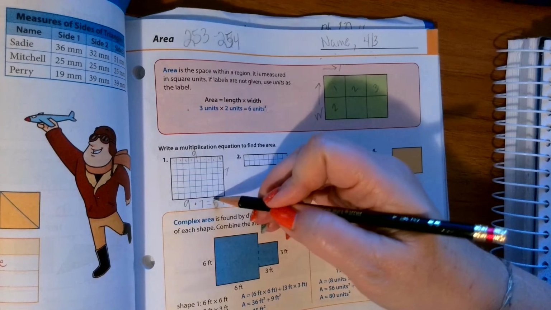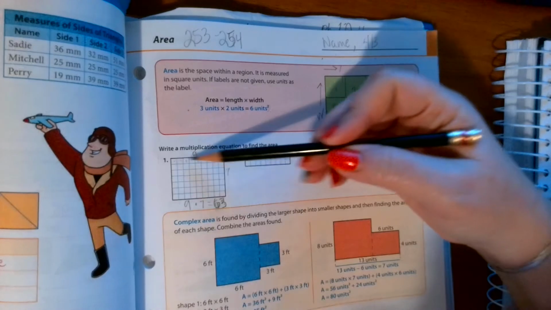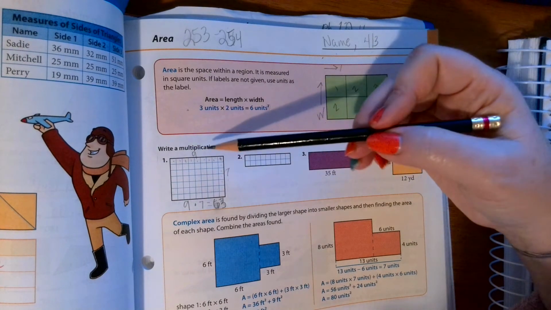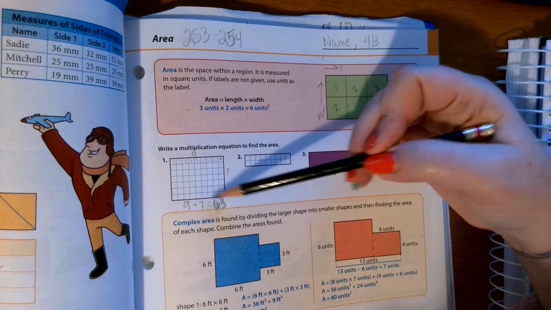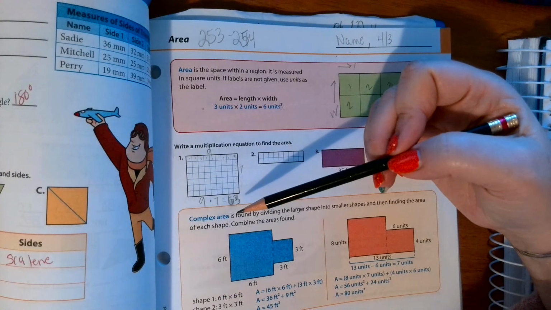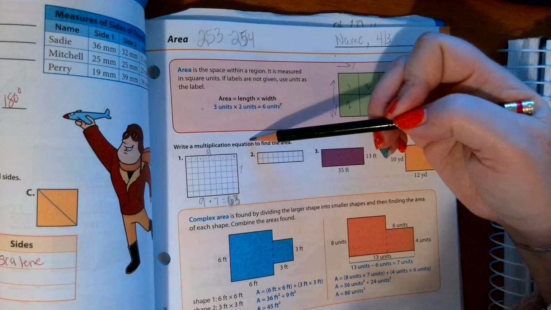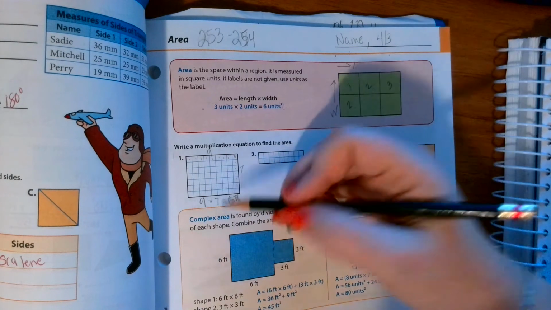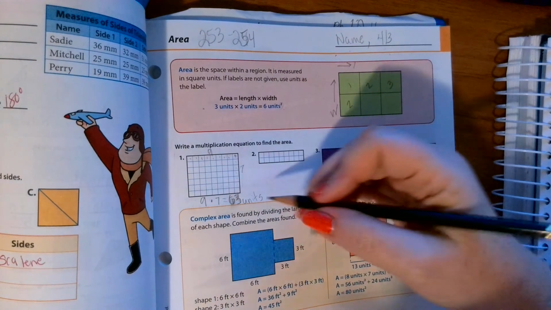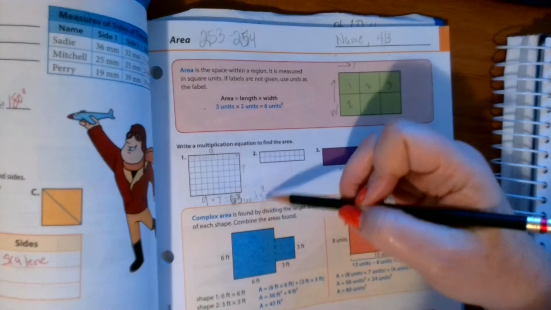So it's 7 units up and down and 9 units wide. It says write the multiplication equation to find the area. So the area is 9 times 7, and 9 times 7 is 63. So I think that's right. 63? Yes, 63. Okay, so the equation is 9 times 7, and it's 63. You need to put your units because we don't know if it's feet or inches or miles or yards, and then this little tiny 2 at the top, and you read it: 9 times 7, 63 units squared.